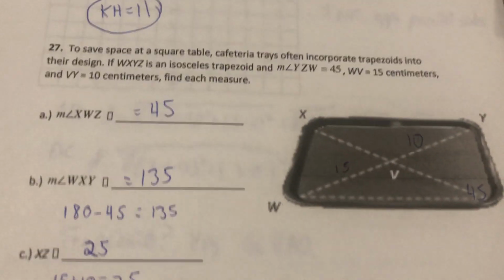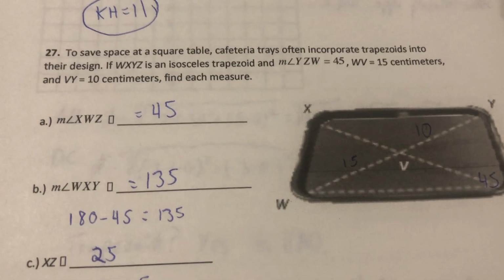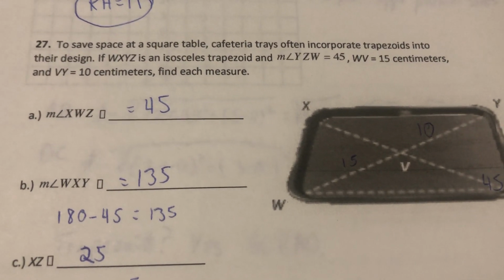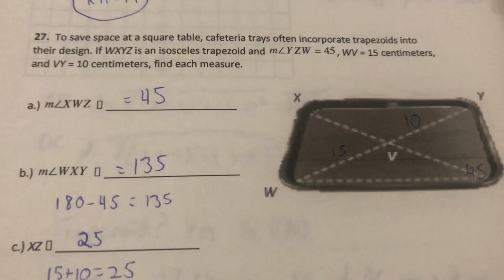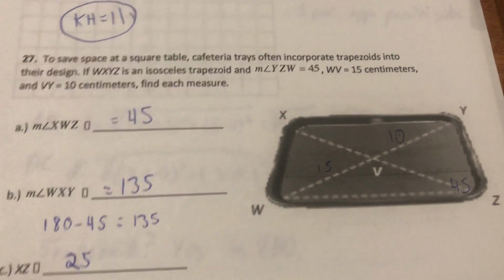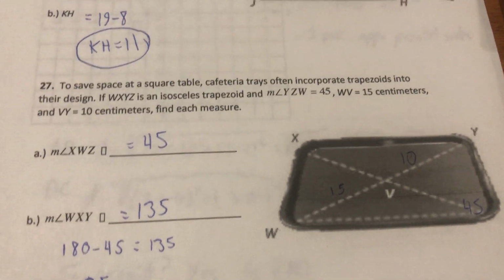Looking at the isosceles trapezoid problem down here, looks like we got some lunch trays there. So hopefully you guys will be back throwing some spicy chicken sandwiches on those soon.